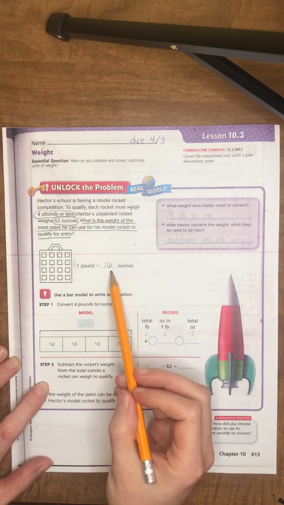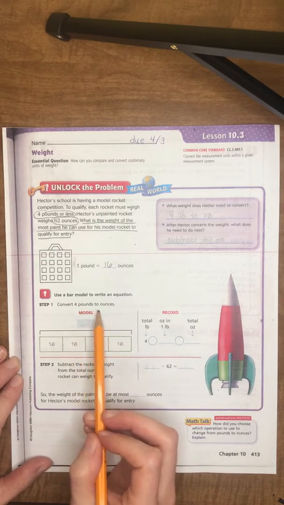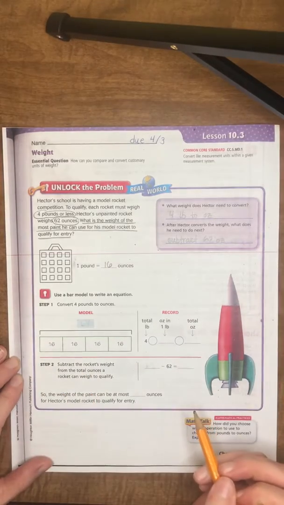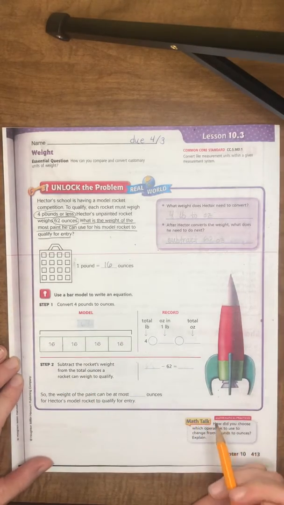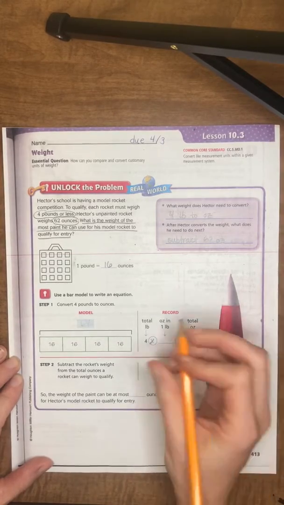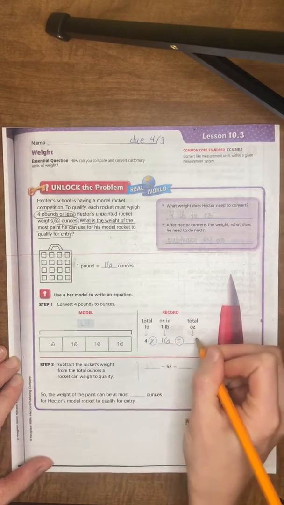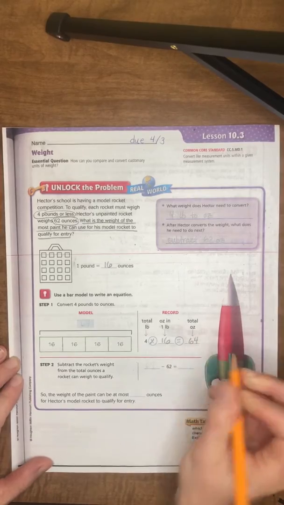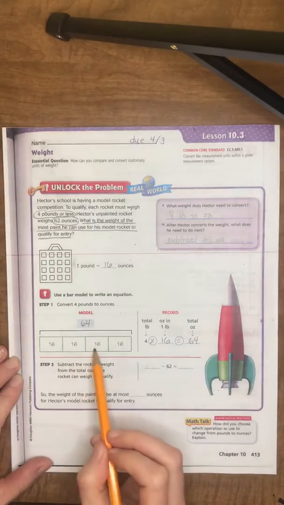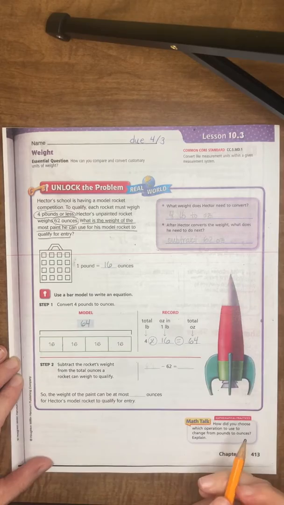So 1 pound equals 16 ounces. Again, the first step is you're going to convert the 4 pounds to ounces. Since we're going from a higher or larger unit of measurement to a smaller, you're going to multiply. There's 16 ounces in 1 pound, and that equals 64. So this is showing us 4 groups of 16, so 16 times 4 is 64.